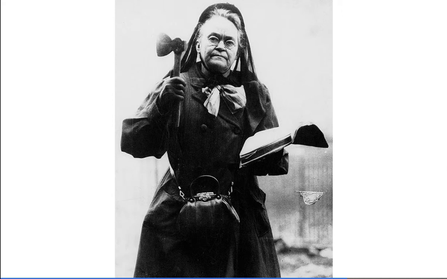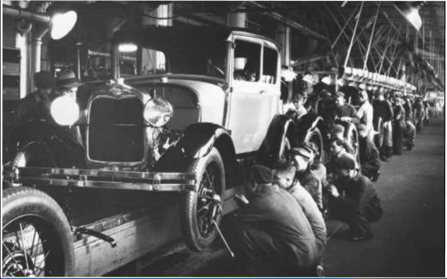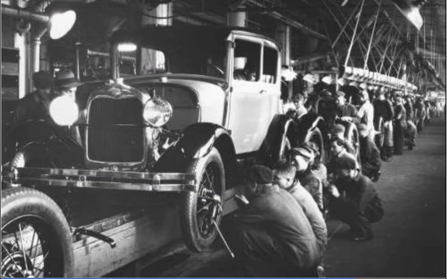This is Carrie Nation. She made a name for herself, a very popular figure, going around with her little axe, bashing in liquor stores and bashing in liquor barrels, cutting them up so that people wouldn't drink. She believed in prohibition.